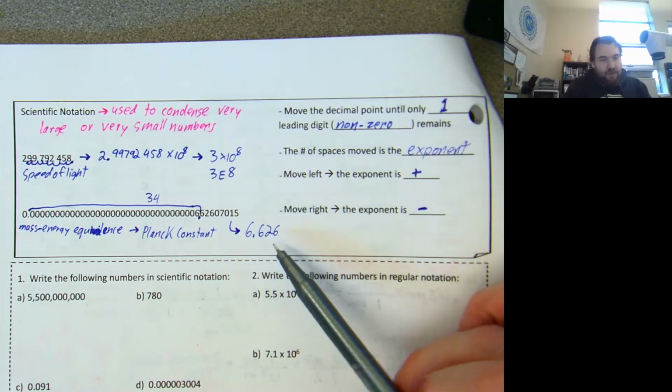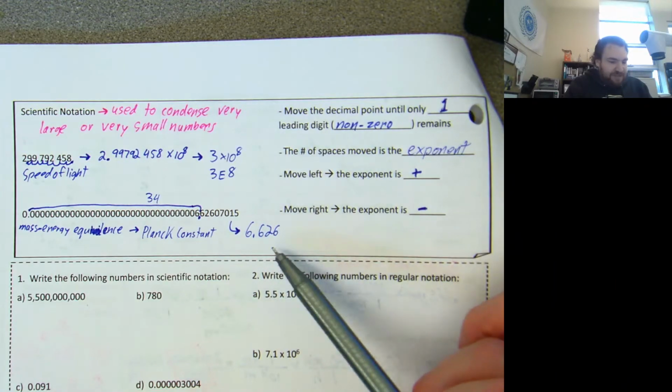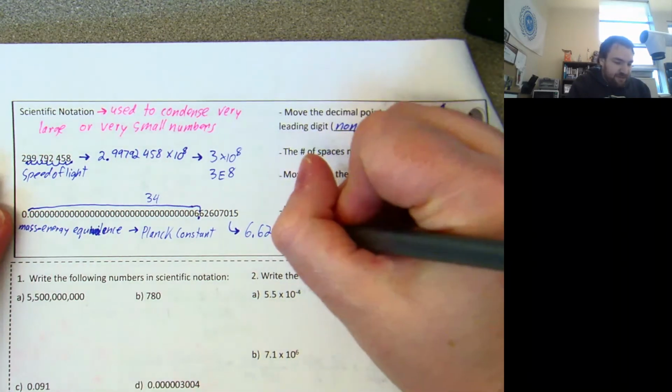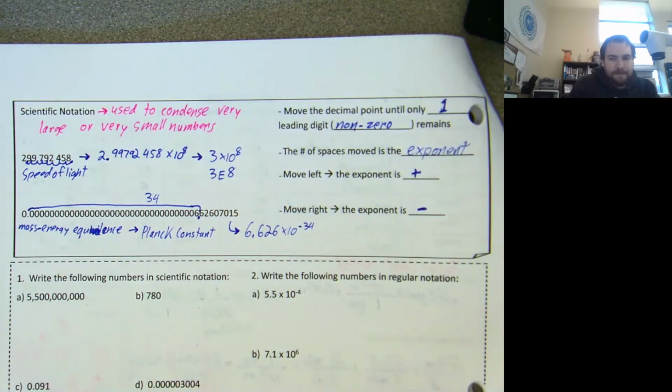If you Google it, you'll get the full thing. But often you'll see this thing rounded to 6.626 times 10 to the negative 34. And then the units on that are kind of weird. It's actually joule seconds. We'll talk about joule seconds later.